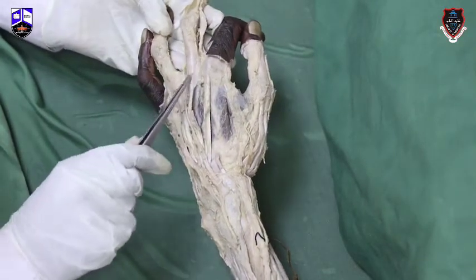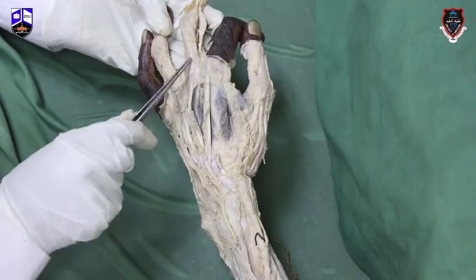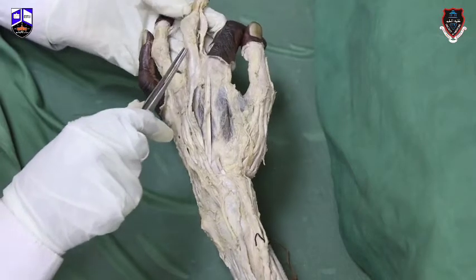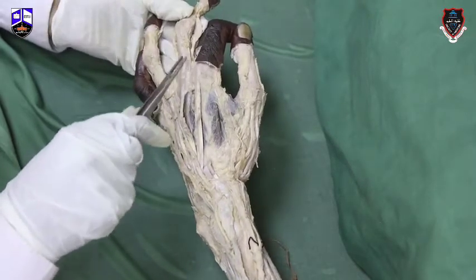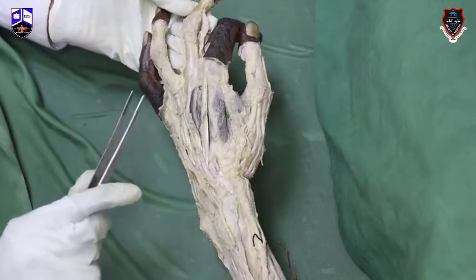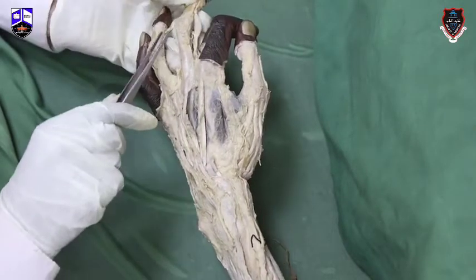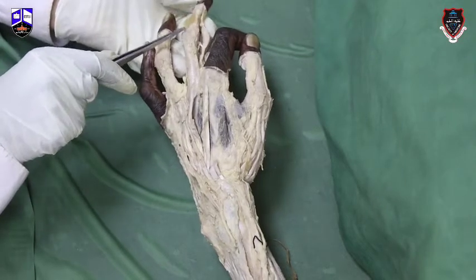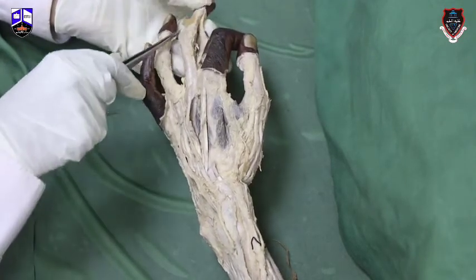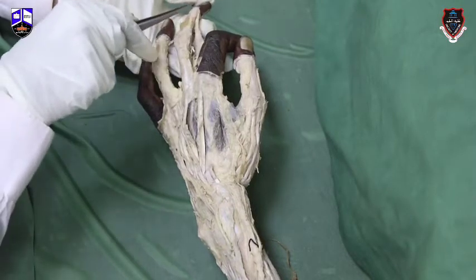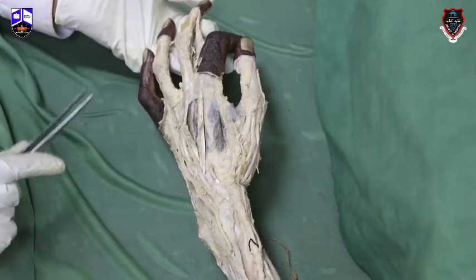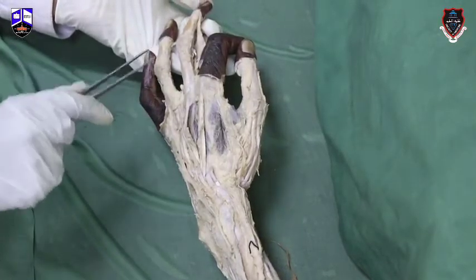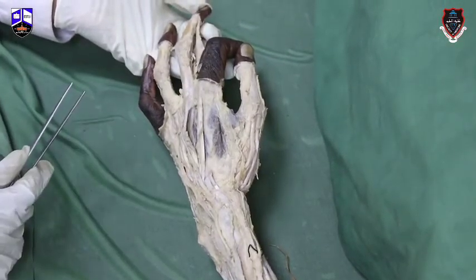Then the tendon of the extensor muscle has two lips in the peripheries and one in the central. The one in the central is inserted into the base of the middle phalanx, while the two lips in the peripheries insert into the base of the distal phalanx. This formation is called the extensor expansion.